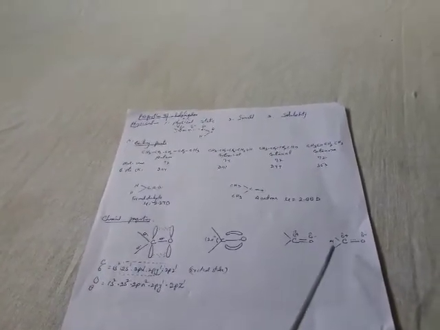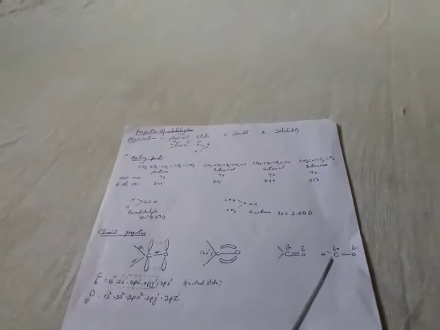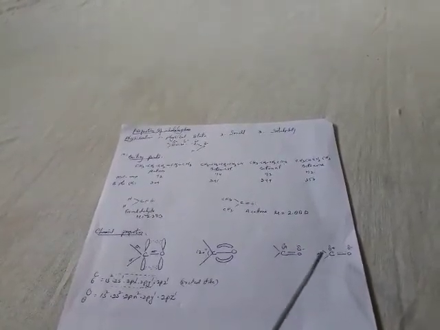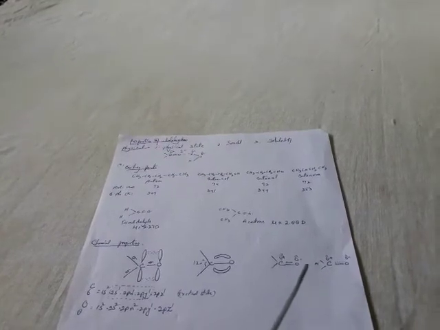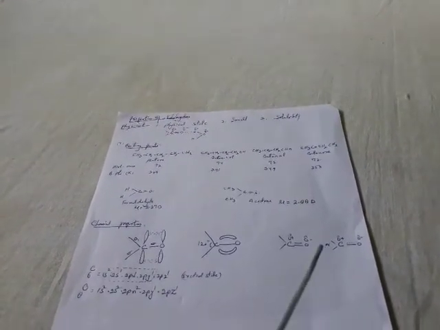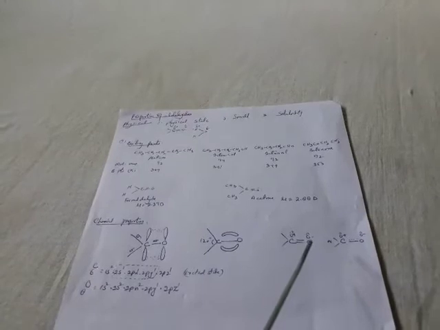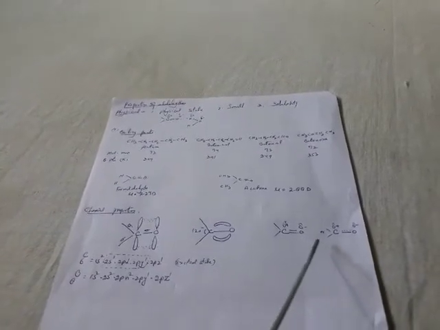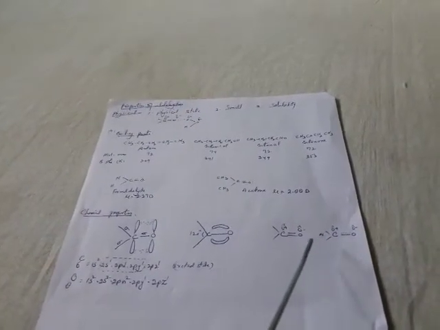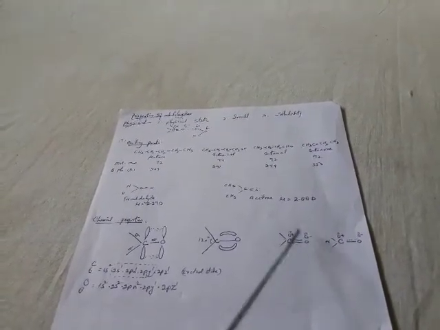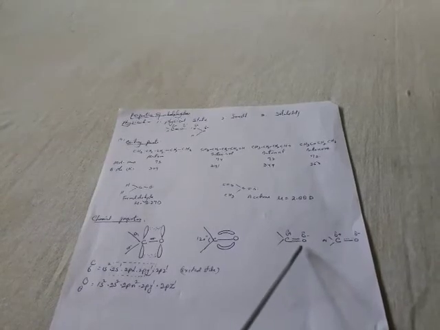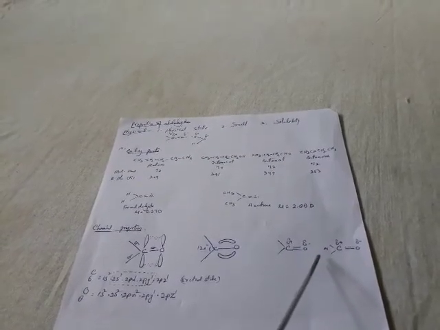Now the carbon of this carbonyl group is attacked by nucleophiles. This is unlike alkenes, where the ethylenic bond undergoes electrophilic addition reactions, whereas the carbonyl group in case of aldehydes and ketones undergoes nucleophilic addition reactions.